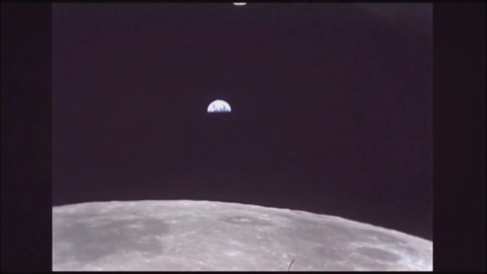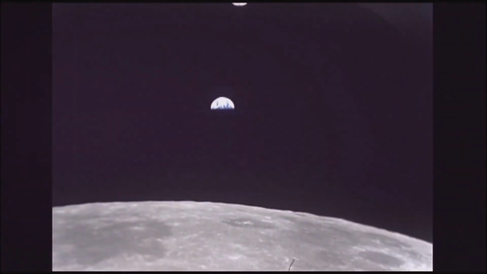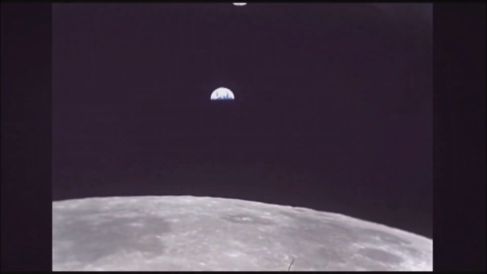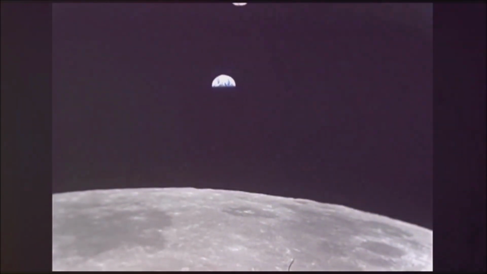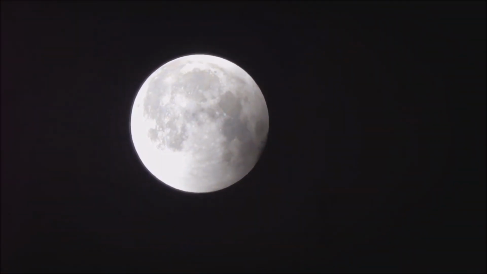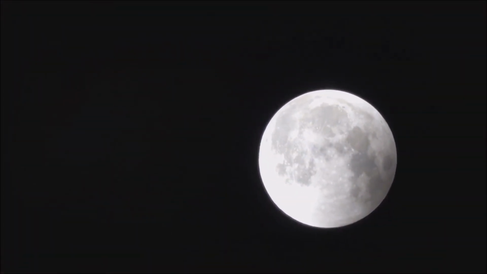For instance, scientists have studied the cycles of the moon and have calculated that it is moving further away from the Earth at a rate of about 1.5 inches per year. They can even tell us how far away the moon will be in 1 million and even 1 billion years.